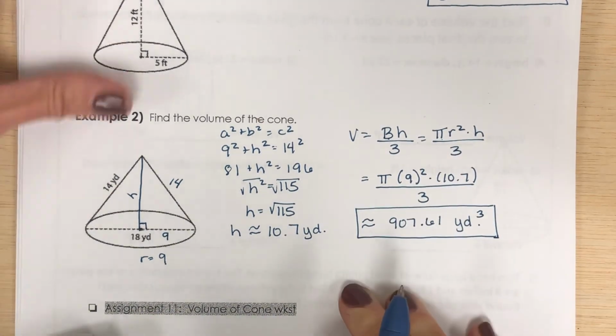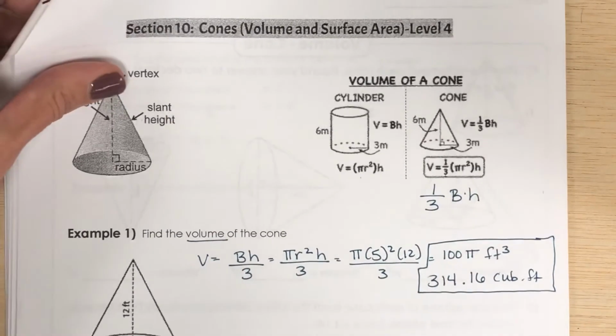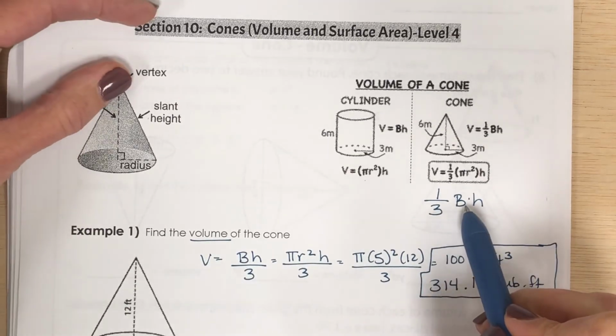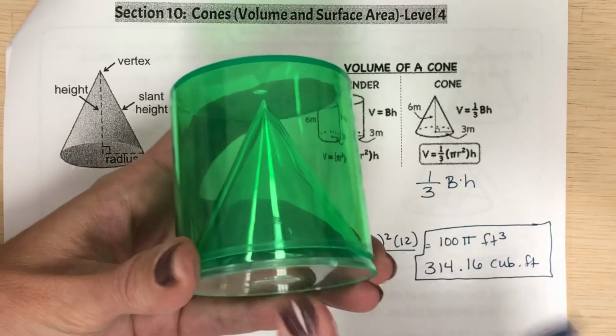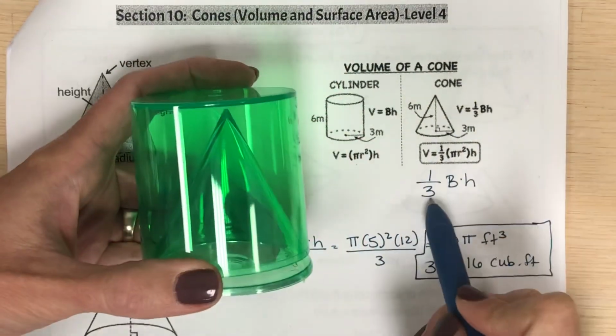So that's my volume. So remember, the volume of a cone is a third of the volume of its cylinder. So the area of your base times your height, and then you divide it by 3.